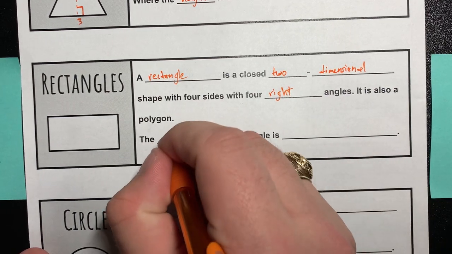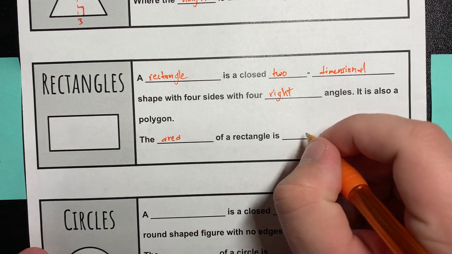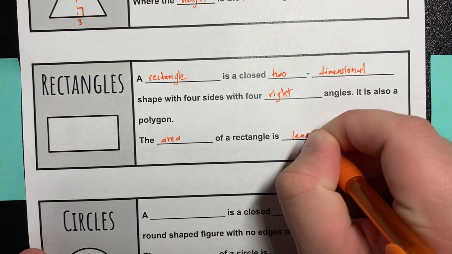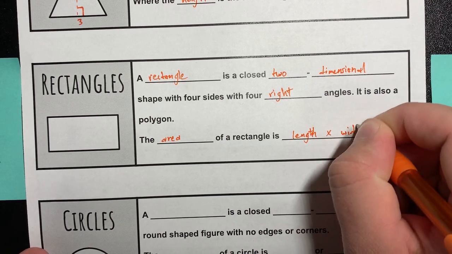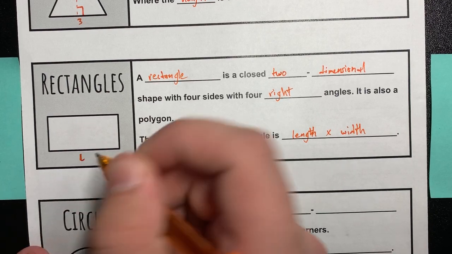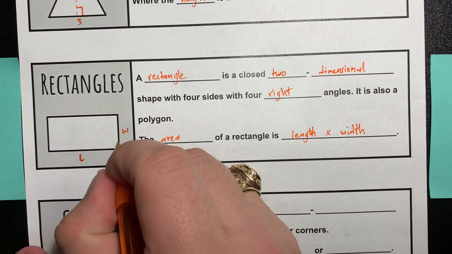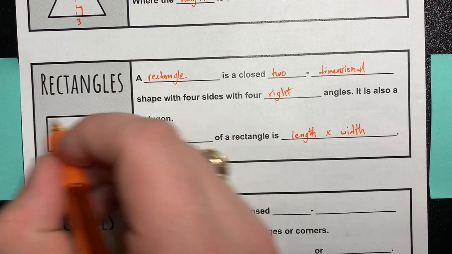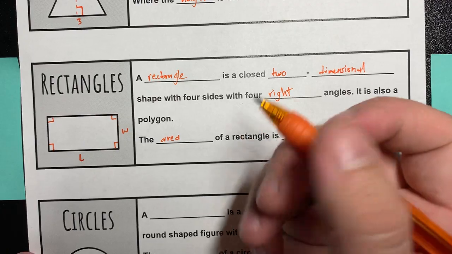So it says the area of a rectangle is length times width, where our length would be here, symbolized by an L, and our width could be here. And as we see here, all of these would be right angles, showing that this is in fact a rectangle.